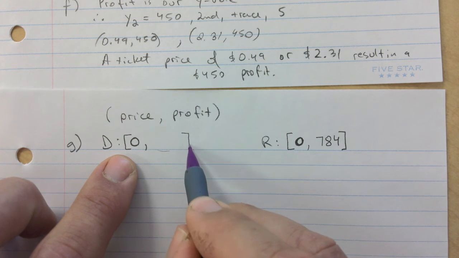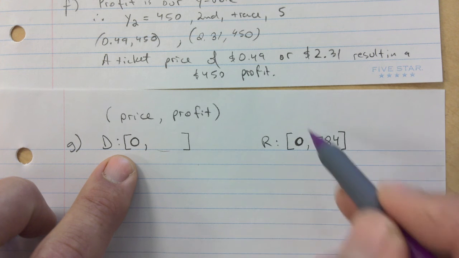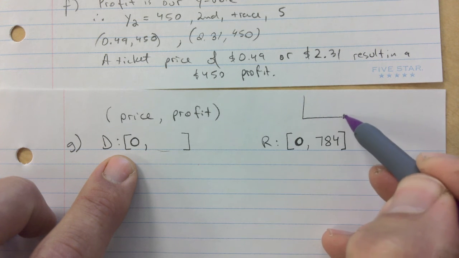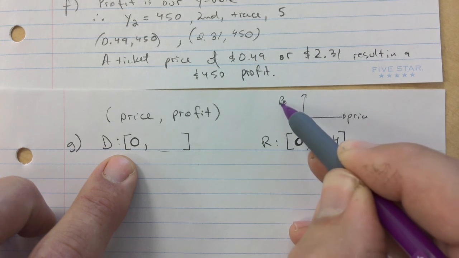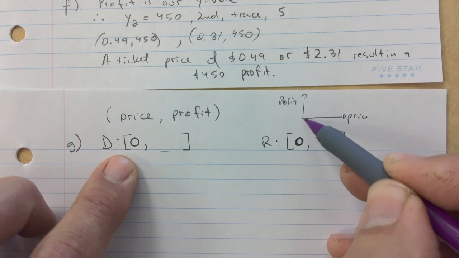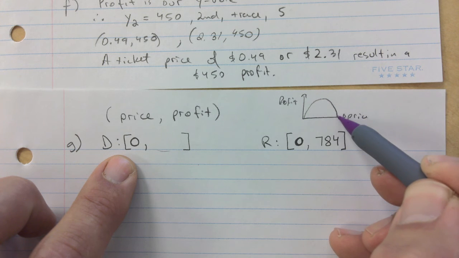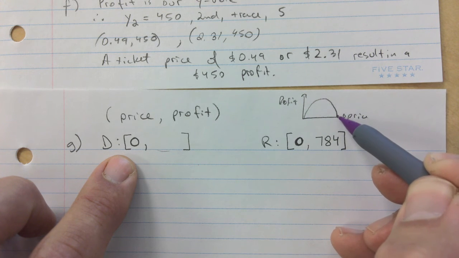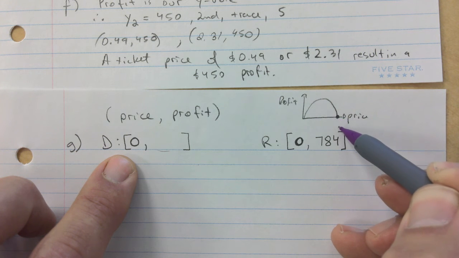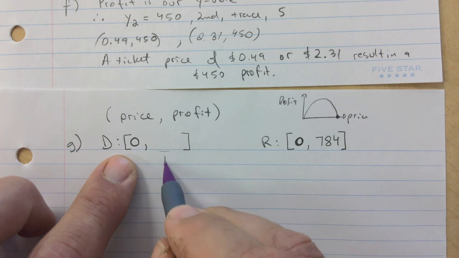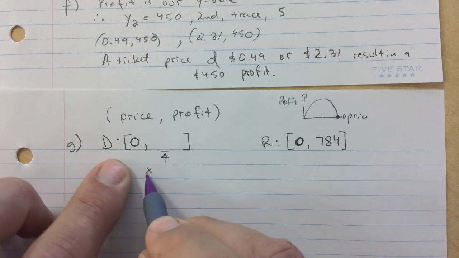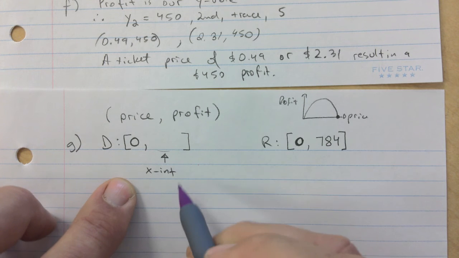Thinking about the parabola, the parabola goes like this and then back down. This point is the maximum, because after that you're going to start losing money, because it keeps going down. So we have to find the x-intercept, and the x-intercept is going to give us that.